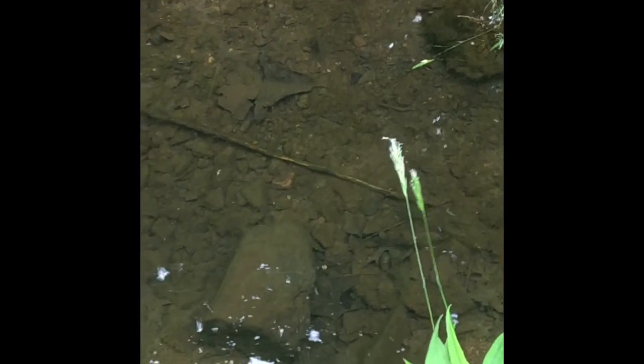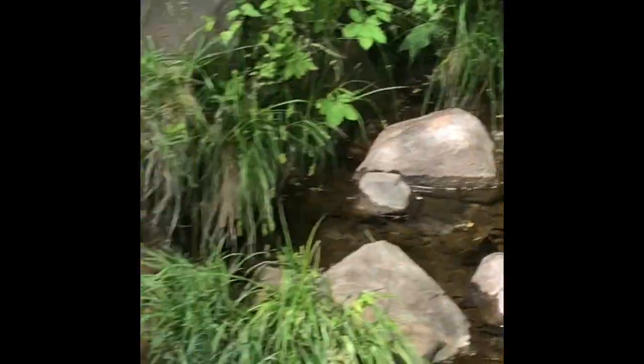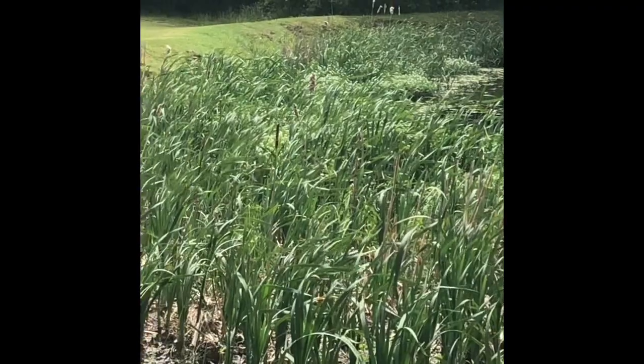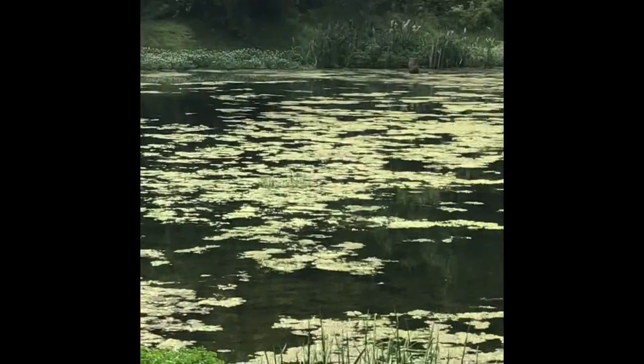If I move to this part of the stream, you can see fish zooming by. Did you spot them? They blend in with their natural habitat so that predators don't see them from above and snatch them out of the water. Walk from the stream to the larger part of the pond and see what kind of animals, plants, and insects we can find living there.